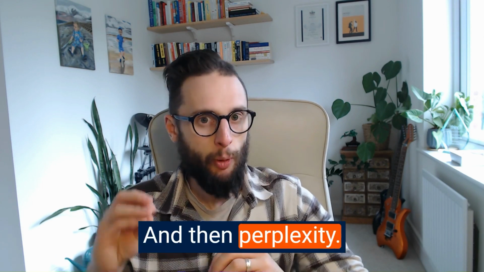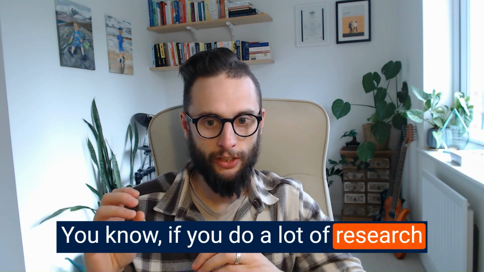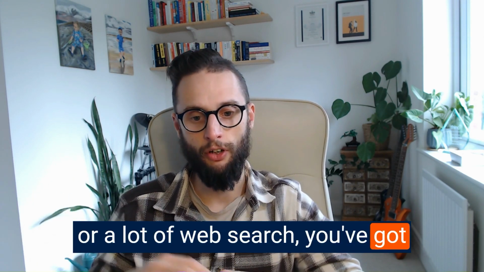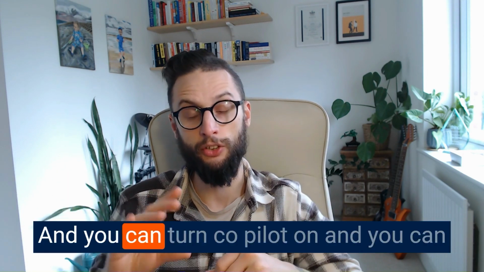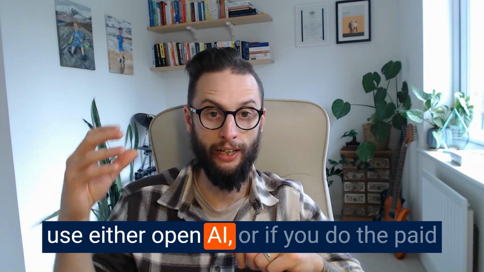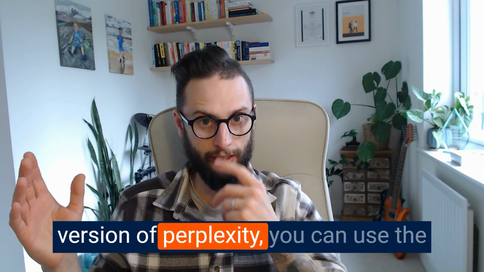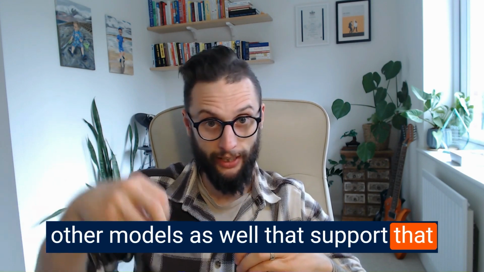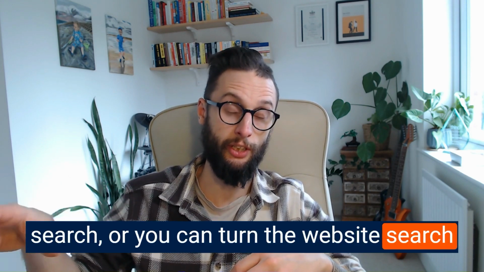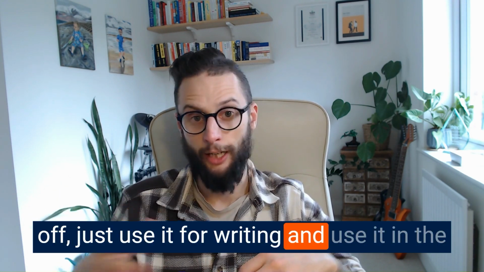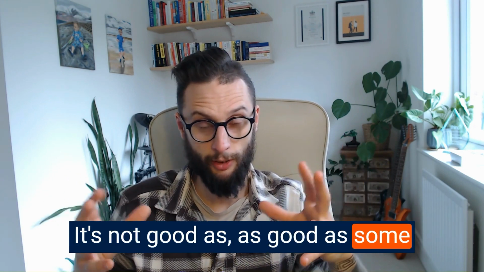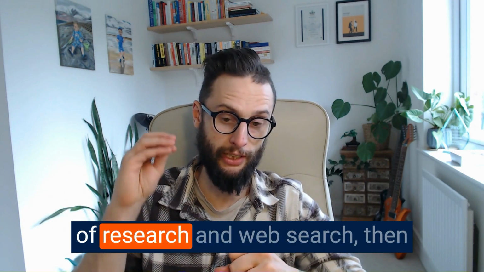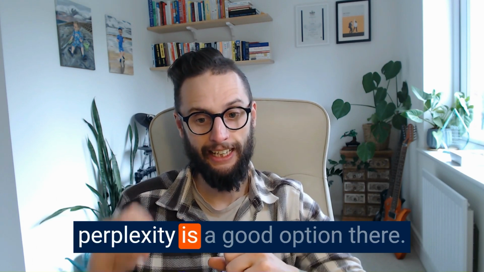And then Perplexity. If you do a lot of research or a lot of web search, you've got an AI-enabled search platform that could be a replacement for Google. You can turn Copilot on and use either OpenAI, or if you do the paid version of Perplexity, you can use the other models as well that support that search. Or you can turn the web search off, just use it for writing, and use it in the same way as you would for ChatGPT. Not as good as some of the other tools, but if you do a lot of research and web search, then Perplexity is a good option there.